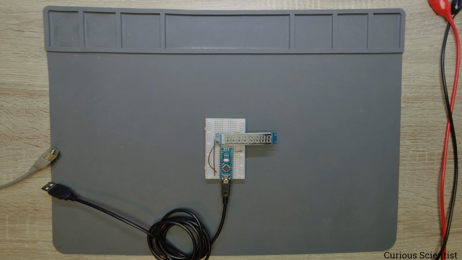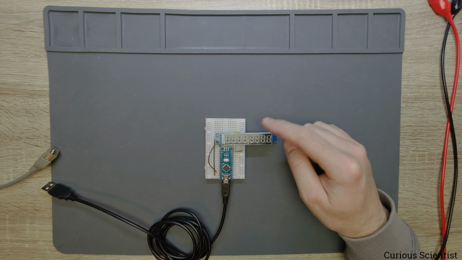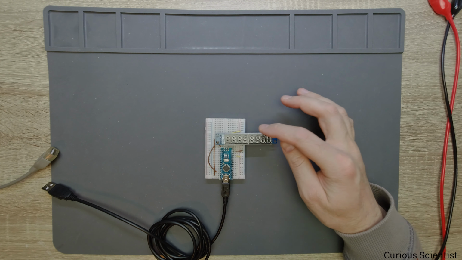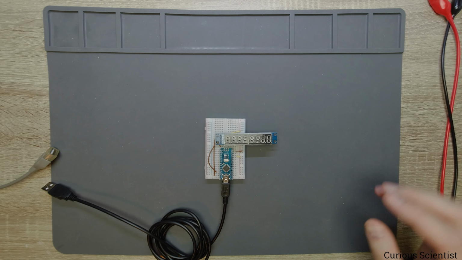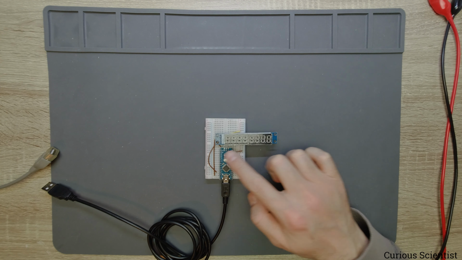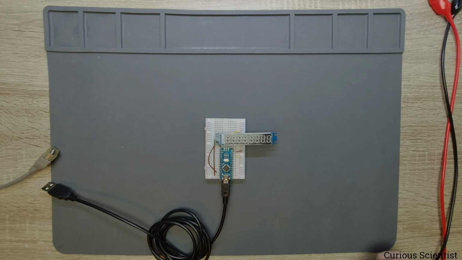This display is driven by a MAX7219 display driver, and that driver basically switches between these 8 segments, and then it can switch on the 7+1 independent LEDs within these digits, and then it shows the numbers.